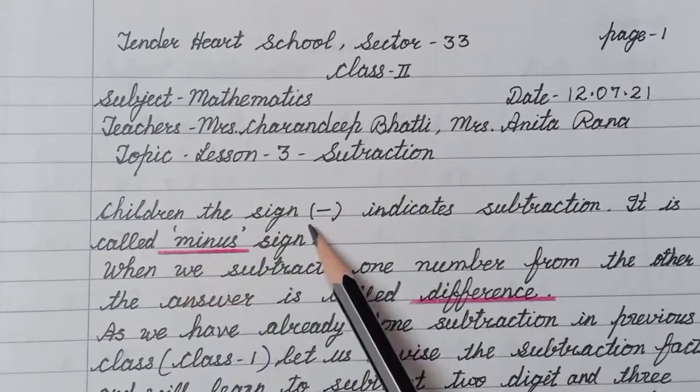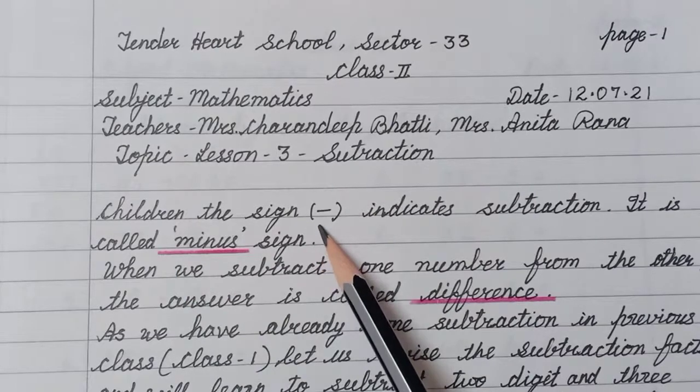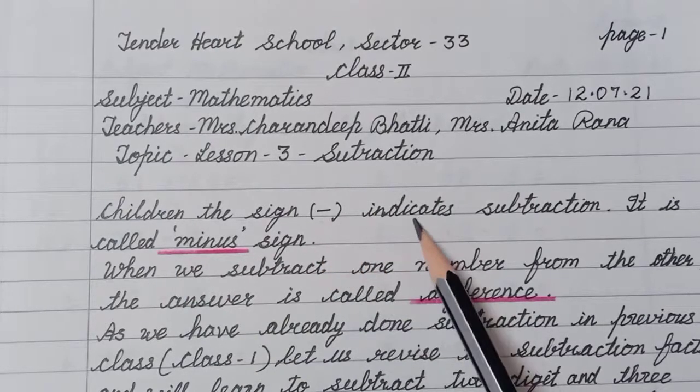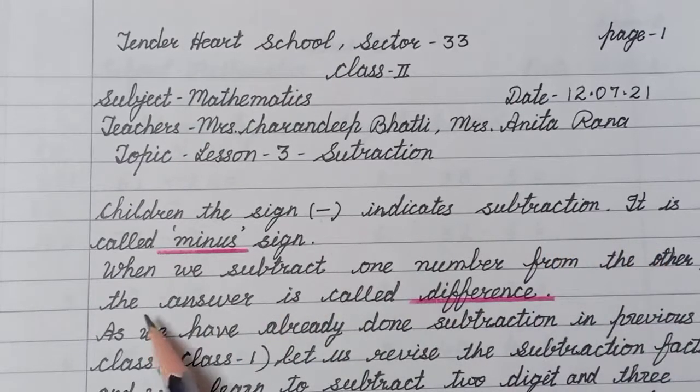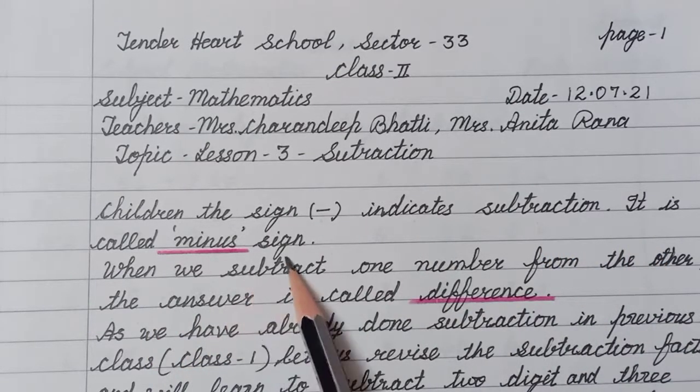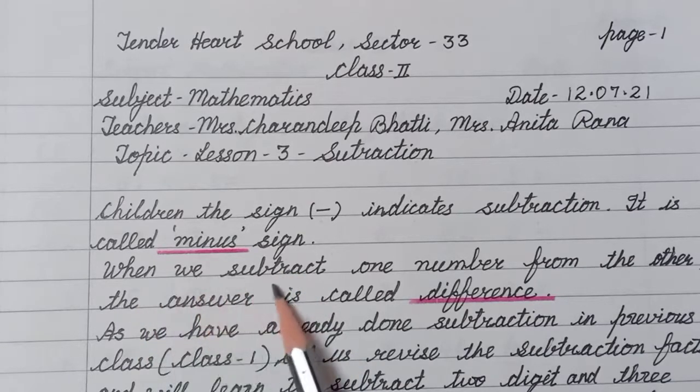Children, this is a sign that indicates subtraction. It is also called minus sign. When we subtract one number from the other, the answer is called difference.